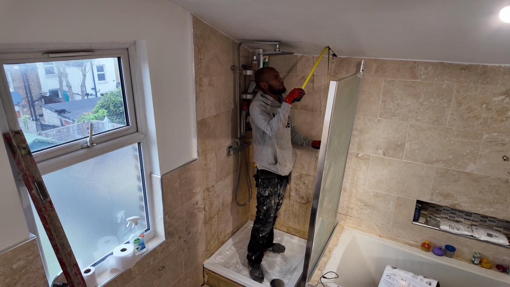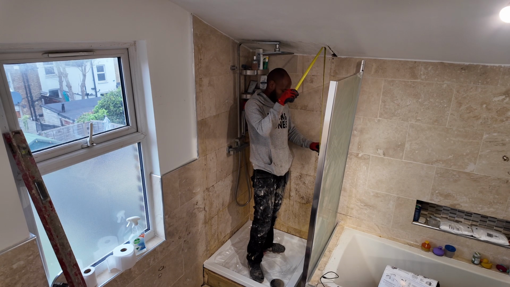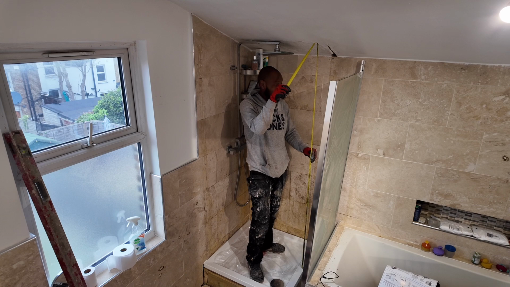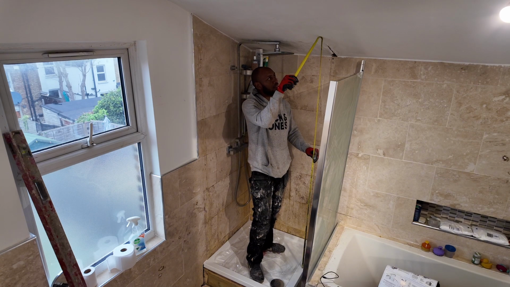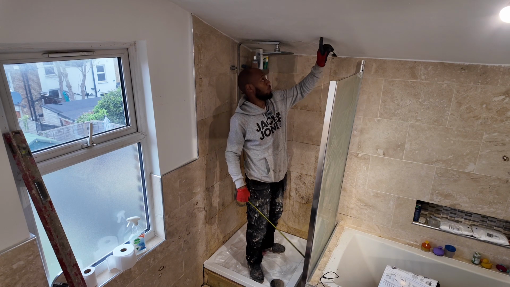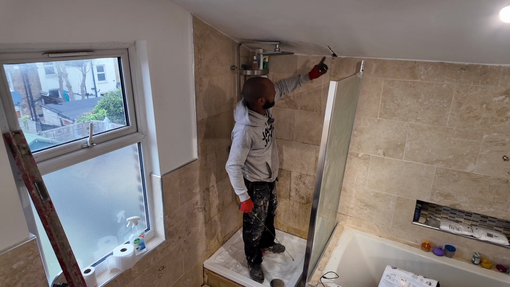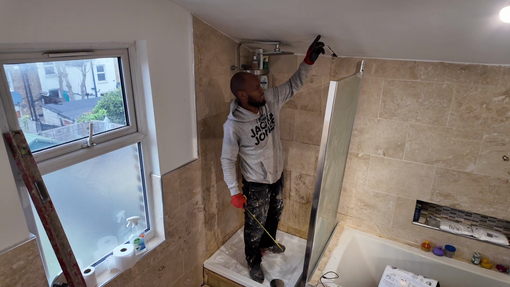We got 184 here. 190 is going to be probably way out here. We got to cut this all the way up to about here. Hopefully there's no joist there. I would imagine the joists are running that way. So I need to open this up further.